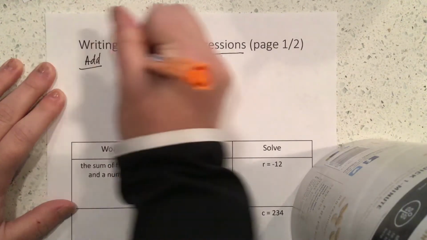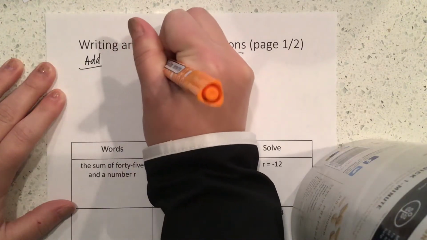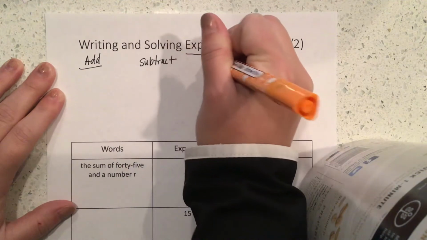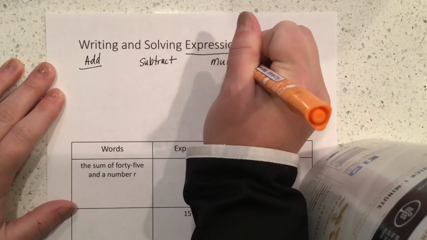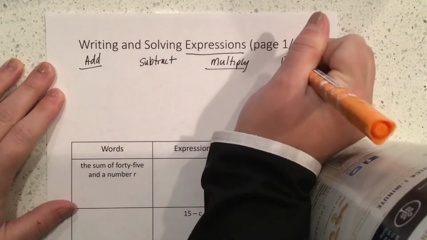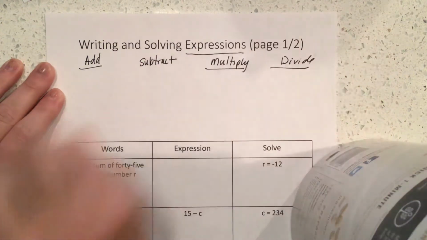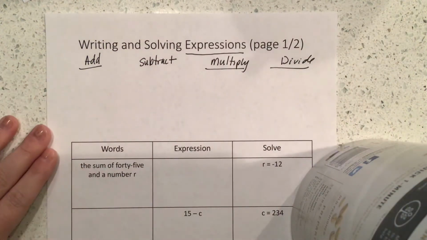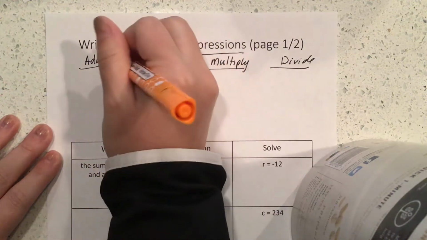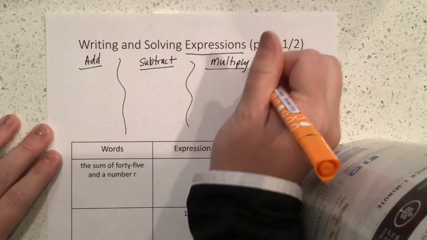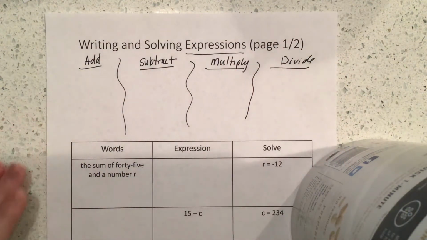We have add, subtract, multiply, and divide. So these are our 4 different operations. But we don't necessarily have to use the words add, subtract, multiply, and divide to represent these.